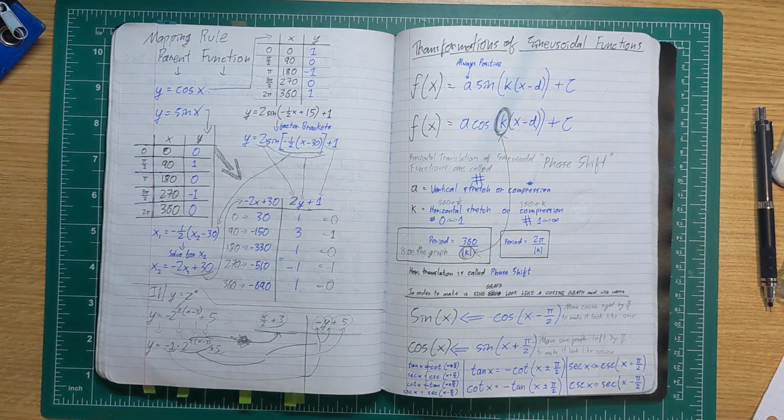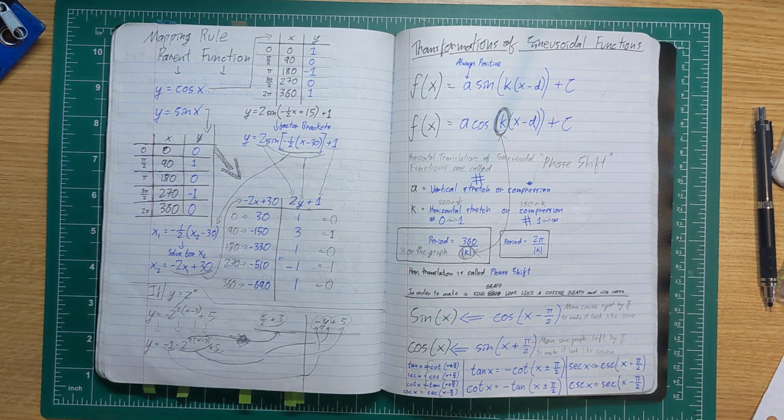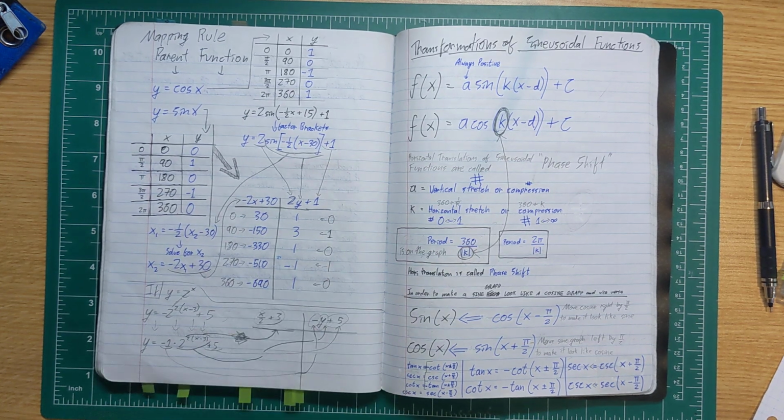This is also probably one of my favorites. I like the way I drew my arrows here, so yay for me.